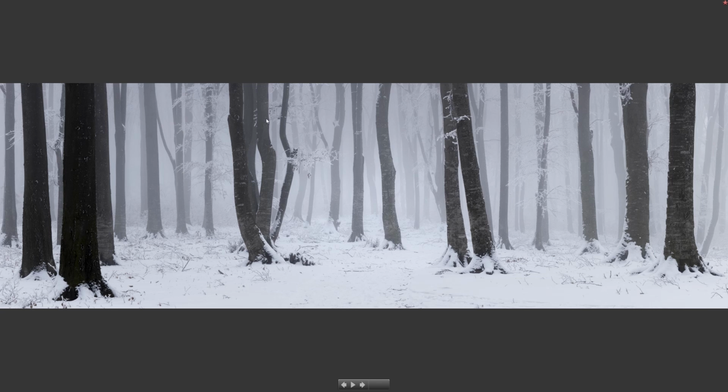Now remember, when you want to print panoramas, especially the ones that have these kind of proportions, you have to print big, and by big I mean really big, otherwise it's not going to look interesting.